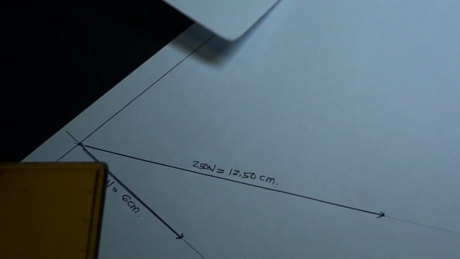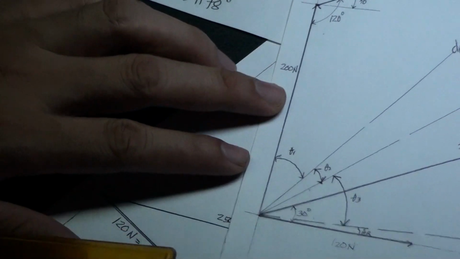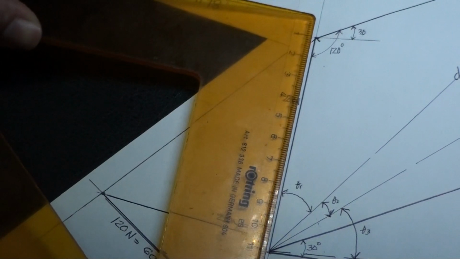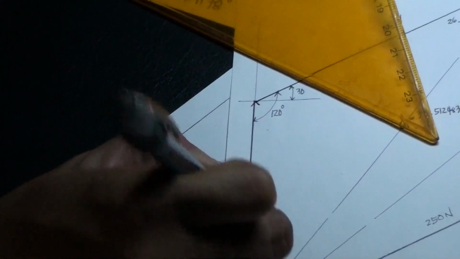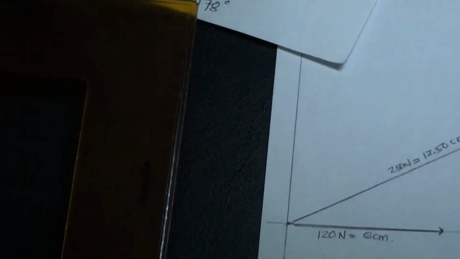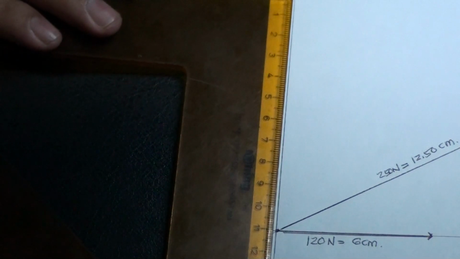Next is 200 Newton. The 200 Newton will have a length of 10 centimeters. So we'll have it here. It must have a reading of 10 centimeters. So we'll have here set at 11.